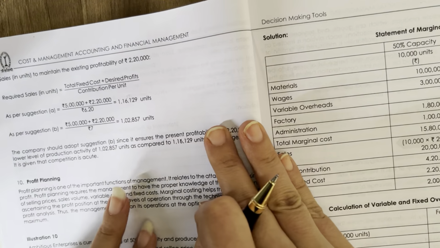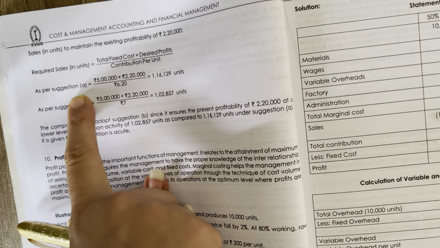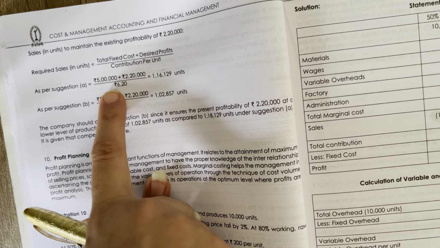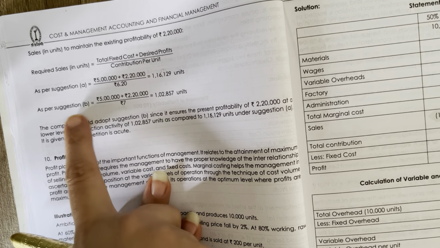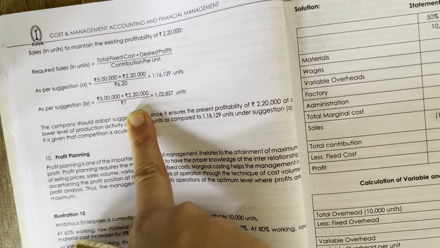Then they have gone for the number of units. In revised situation A, the number of units is found with the help of fixed cost, and in situation B, the number of units is likewise found with the help of fixed cost. Okay.